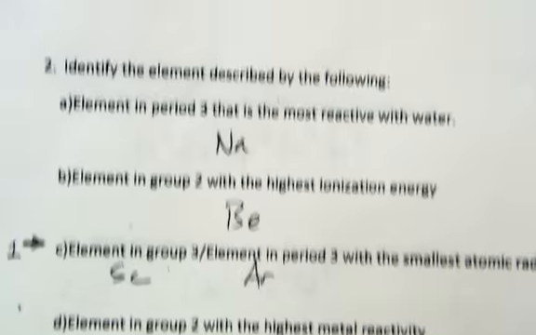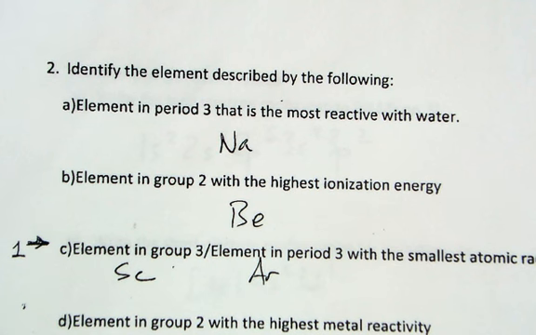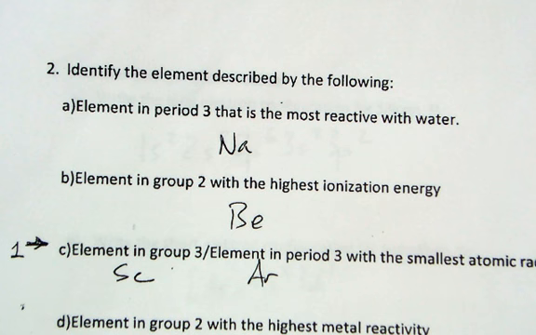Next page. So now we're looking at trying to find information on our periodic table. It says to identify the element in period 3 that is the most reactive with water. So for period 3, we want to remember that periods are your rows. They go left and right on the periodic table. Okay. So let me track down one that we can take a look at.